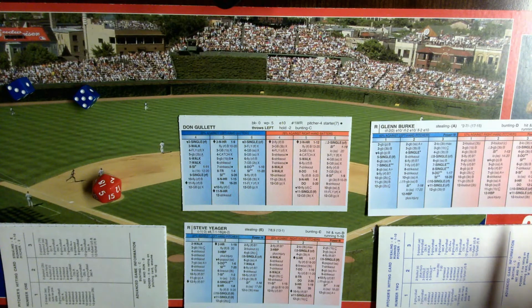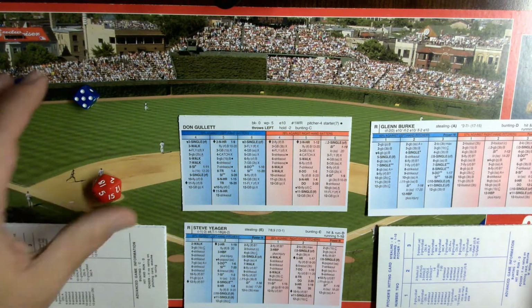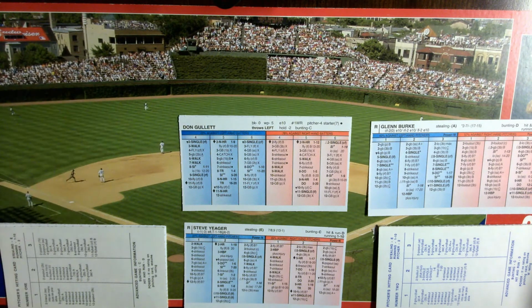Yeah, not going to risk it. With the modifiers, it would take Burke down to an 8, and I just don't need to do that. We'll see if we can hit him around. So Yeager's at the plate. He's going to swing away. Burke is still being held.